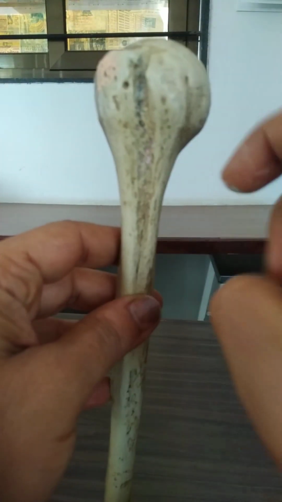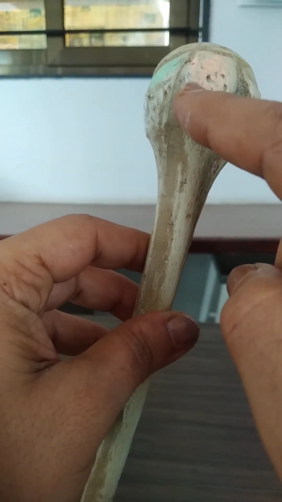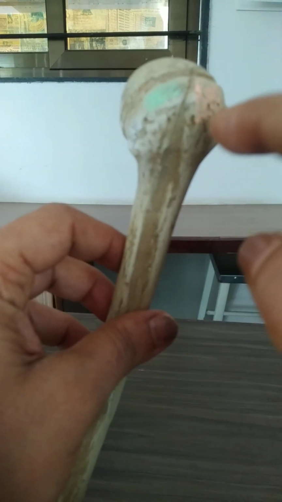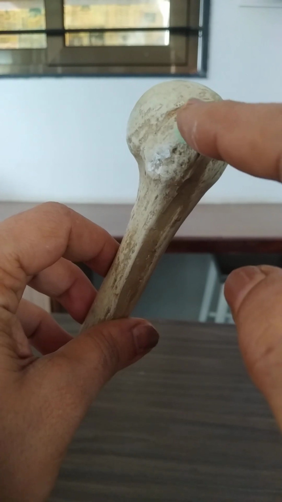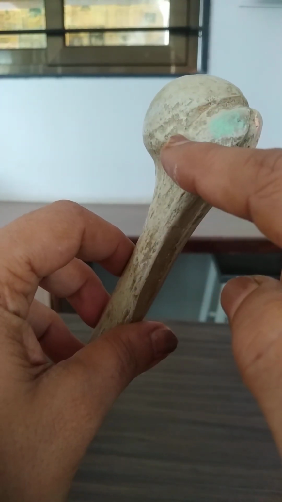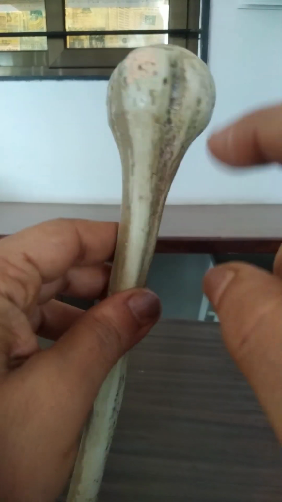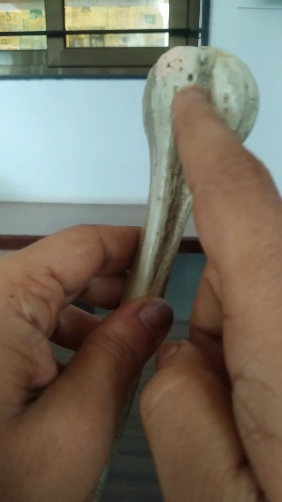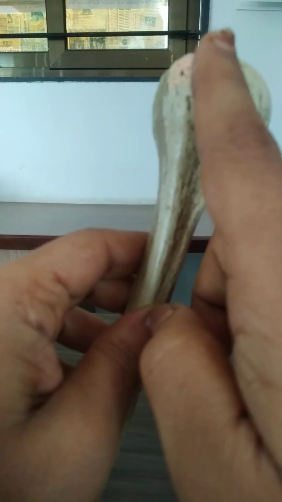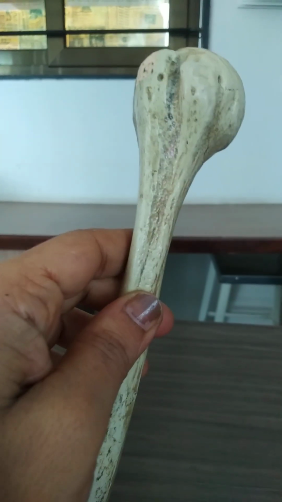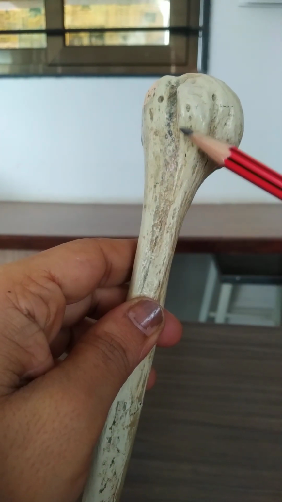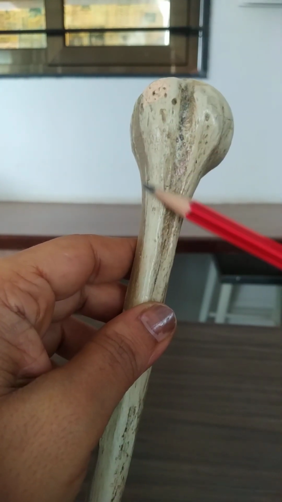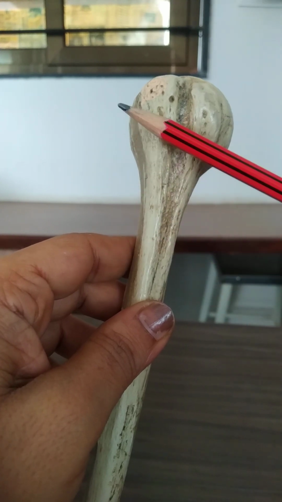It has two tubercles. This is the lesser tubercle, this is the greater tubercle. On the greater tubercle, you can see three impressions going from front to back: upper, middle and lower. The area between the two tubercles is called the intertubercular sulcus or bicipital groove. It has two lips. This is the medial lip towards the head. This is the lateral lip of the bicipital groove.